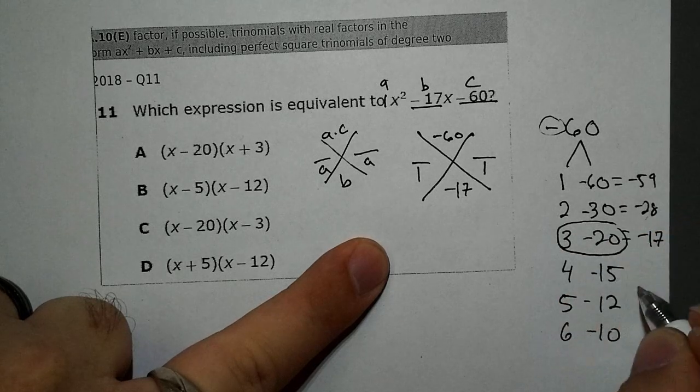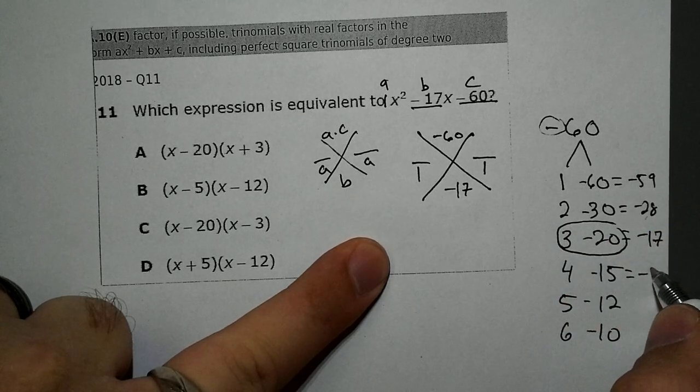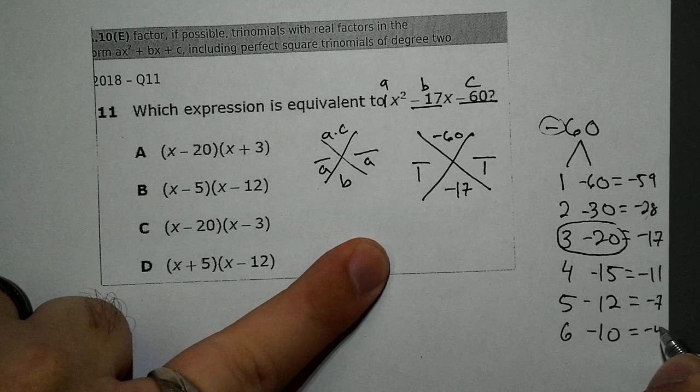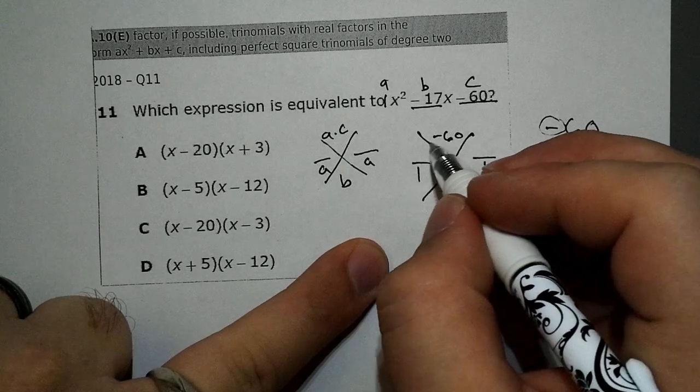I'm just going to double check and do the rest of them. This comes out to negative 11. Negative 7, and negative 4. So it is definitely 3 and negative 20.